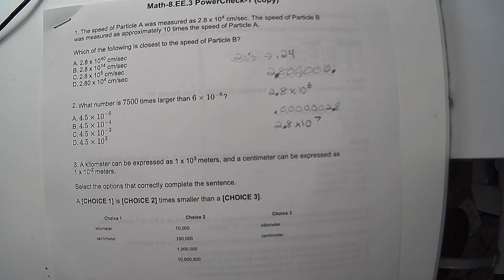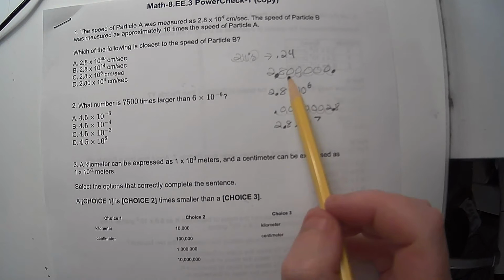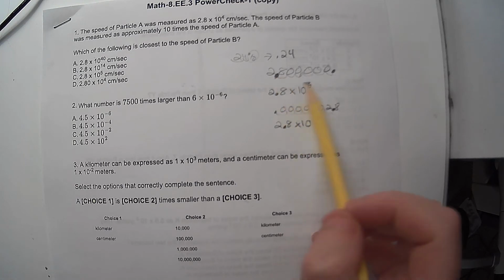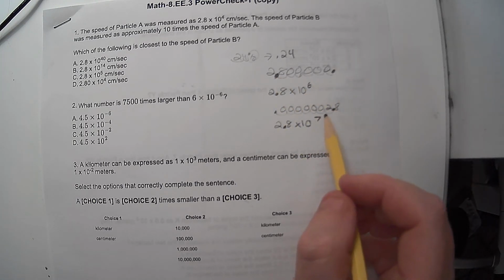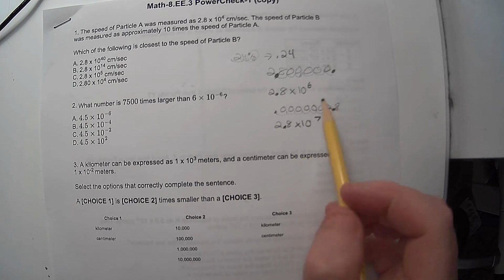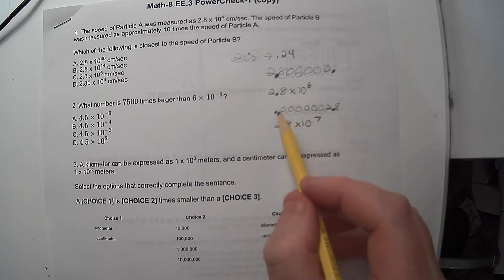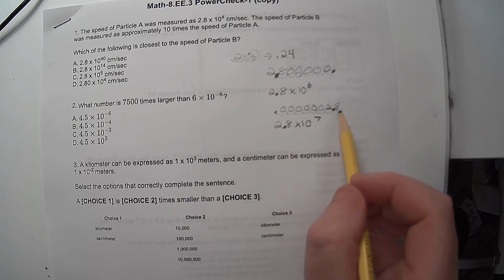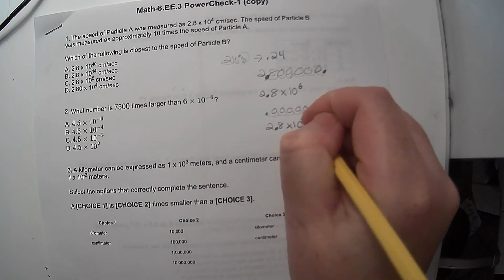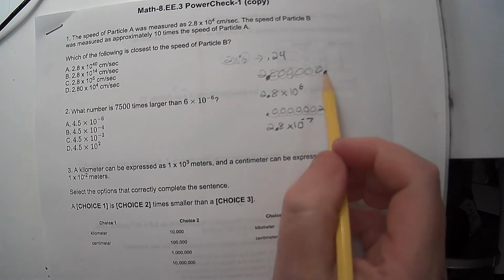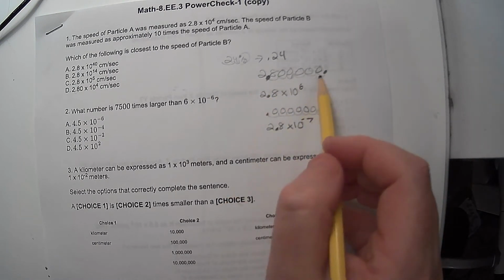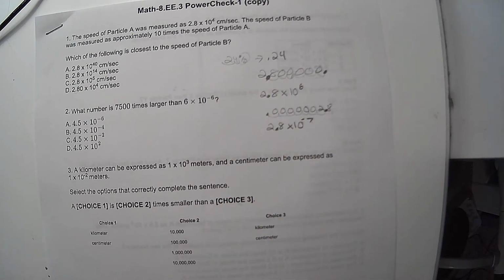Alright? There is one more catch to it. The way that you know if you're moving your decimal to the right or to the left is by looking at what this number means. So if it's going in this direction, meaning that this number is less than 1, you're going to have a negative exponent. If you're going in this direction, meaning that your number is greater than 1, you're going to have a positive exponent.